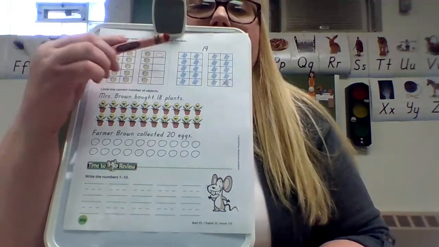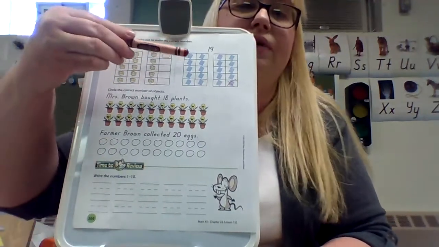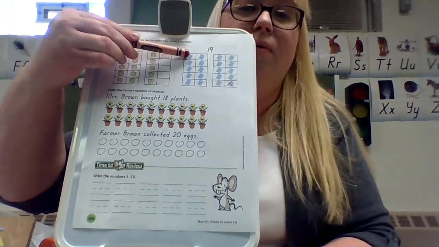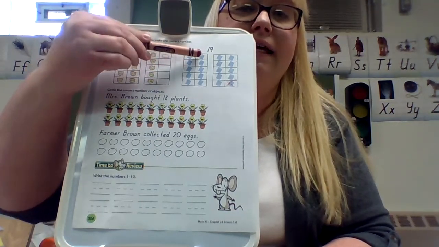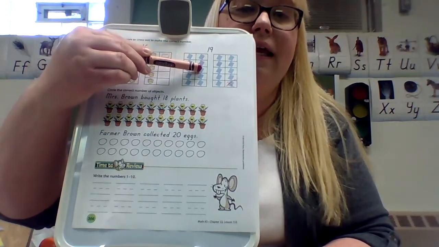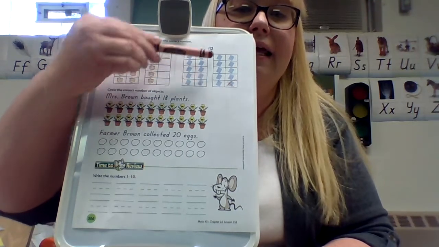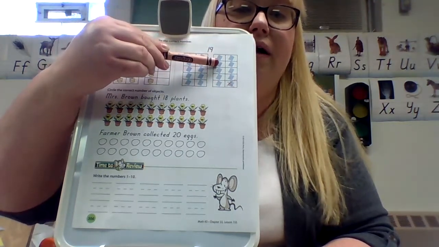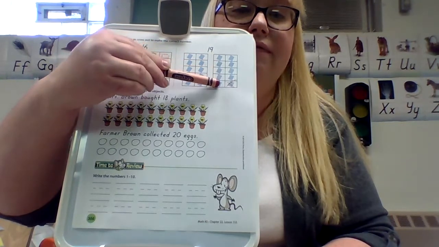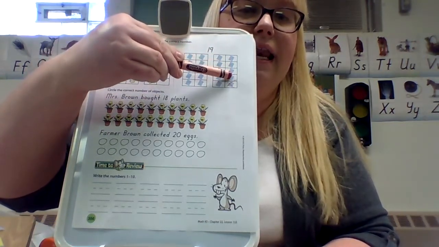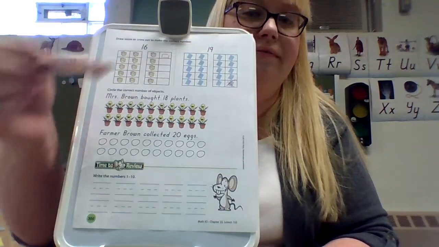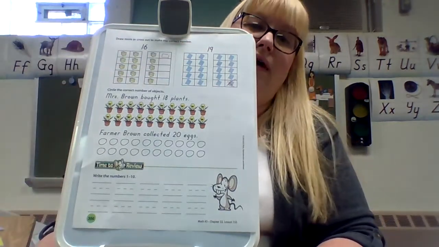So let's count them by ones now. This might be easier for you, just counting by ones. 1, 2, 3, 4, 5, 6, 7, 8, 9, 10, 11, 12, 13, 14, 15, 16, 17, 18, 19. So we got our 19. Okay.